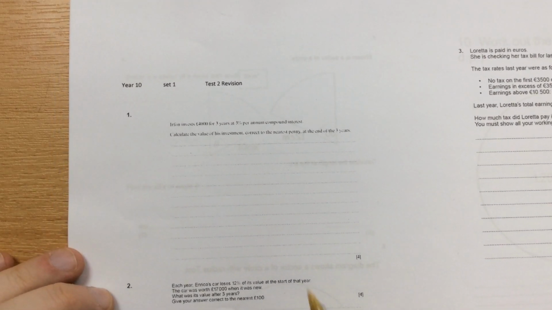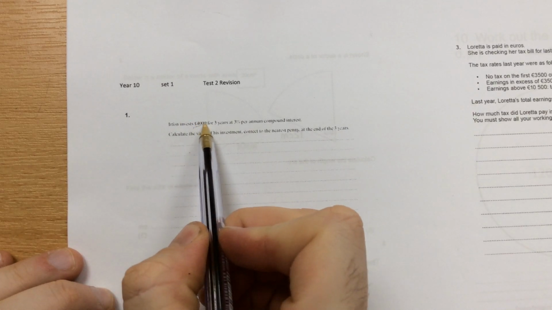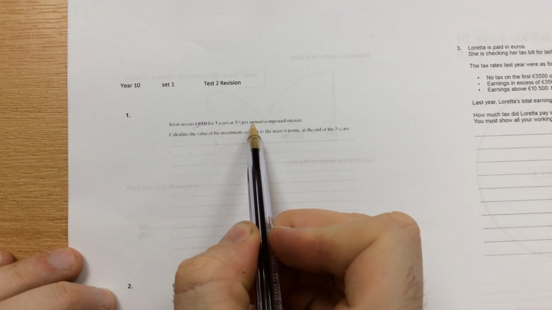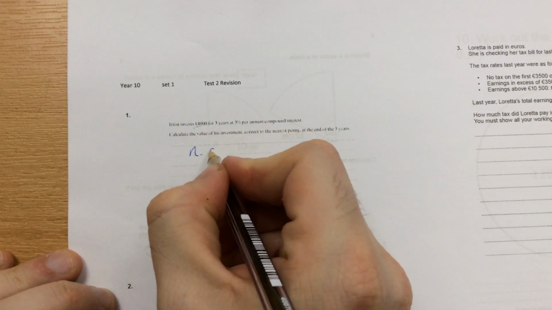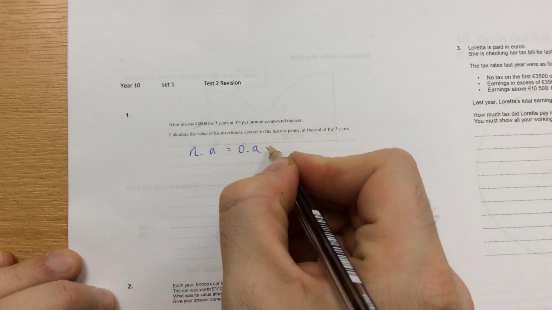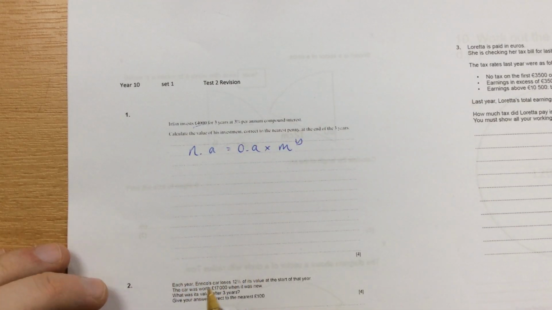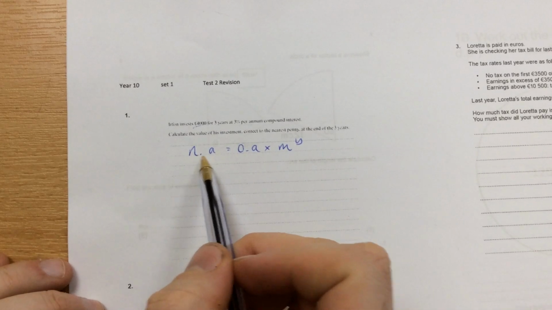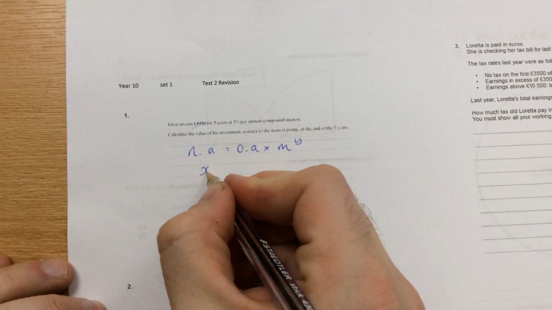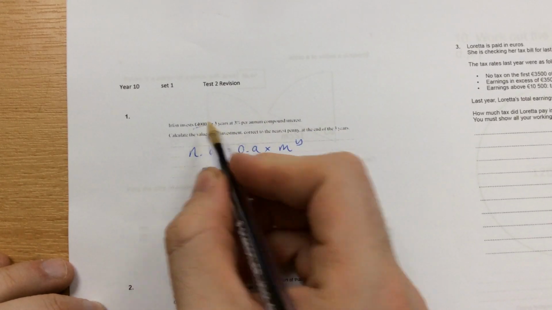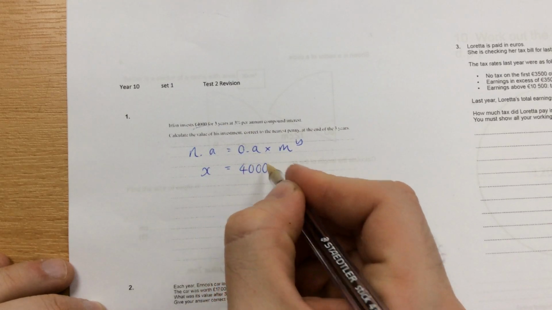So the Year 10 Higher Tier Test 2 Revision Booklet. £4,000 invested for 3 years at 3% compound interest. So if we use the standard formula, new amount equals original amount times a multiplier raised to the power of years, that works for all percentages, we're trying to find out the new amount, so we'll call that X. We know the original amount is the £4,000 that was invested.